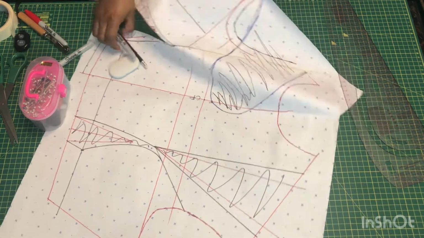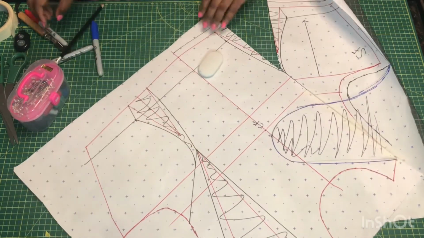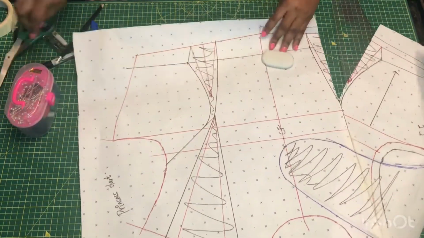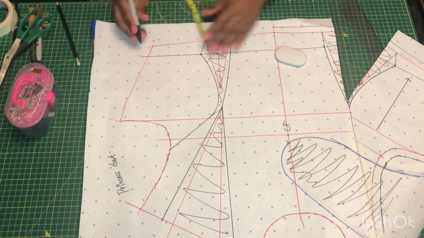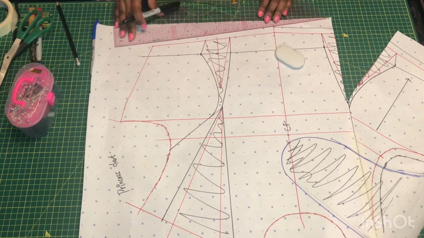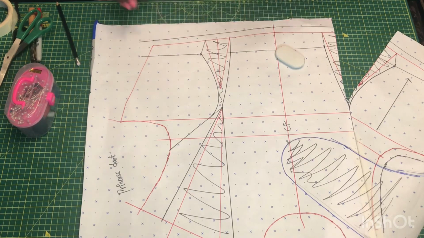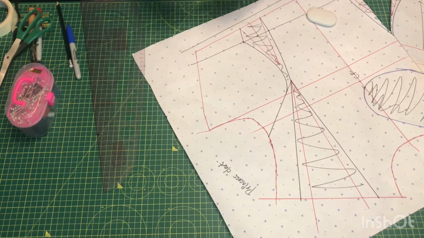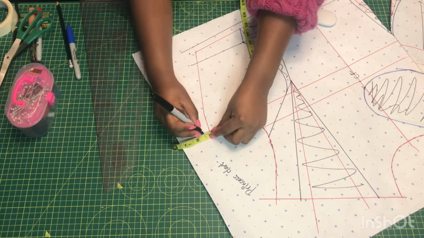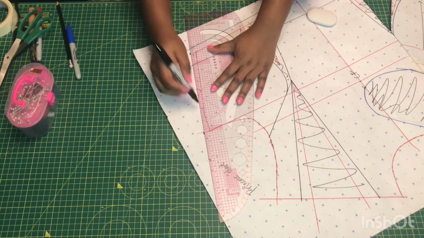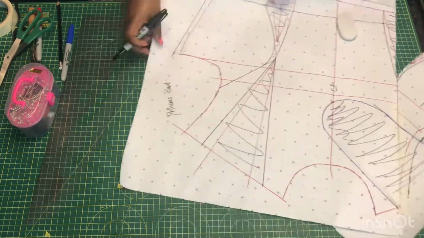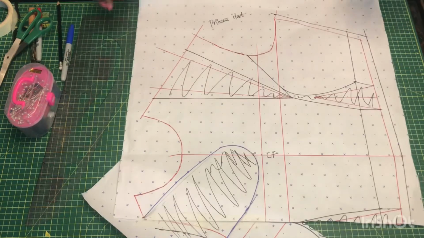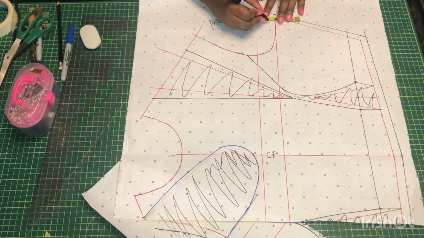Another thing to note is you can also create little dots along the open space just so that the neckline again does not gape. Eventually what I noticed when I was sewing this was that the neckline gaped a bit, so I was like, okay, if I'm redoing this pattern again, I'll make sure that I create little dots along the neckline so it sticks firm to my body.